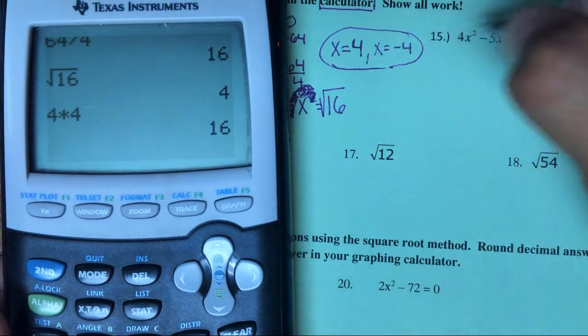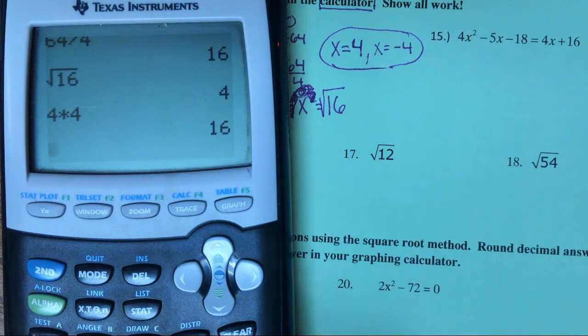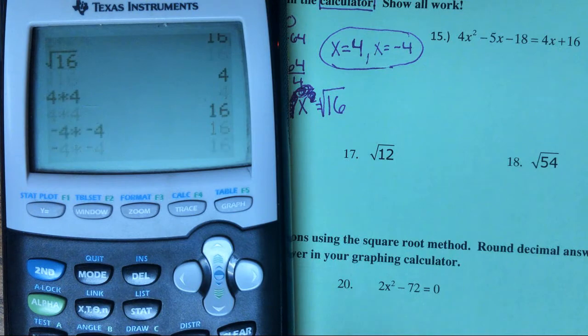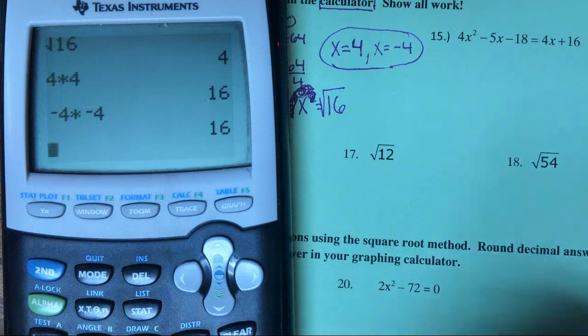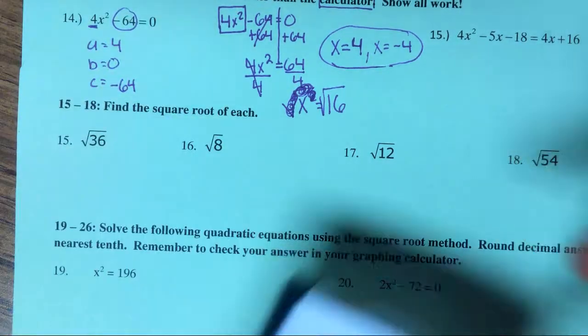So these are my two solutions. The reason that negative 4 is also a solution is because if I multiply negative 4 times negative 4, if I multiply it by itself, I also get 16. So both of these are solutions. And so that's how I would solve this.